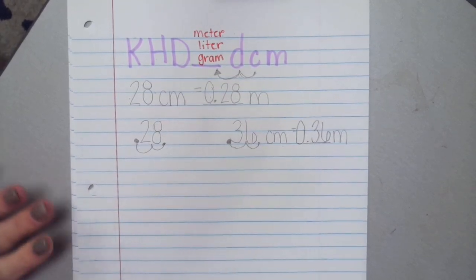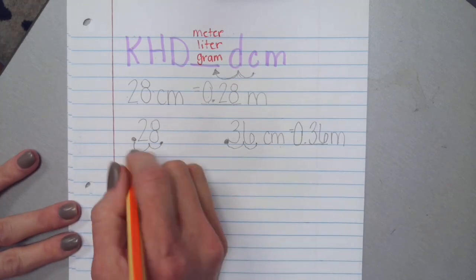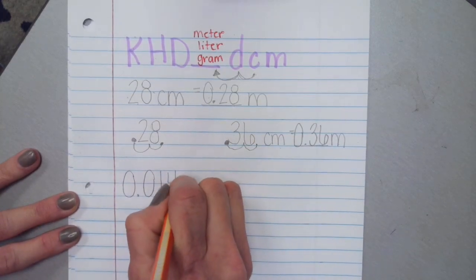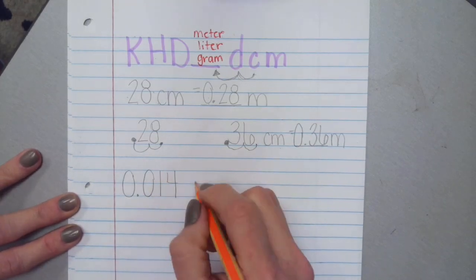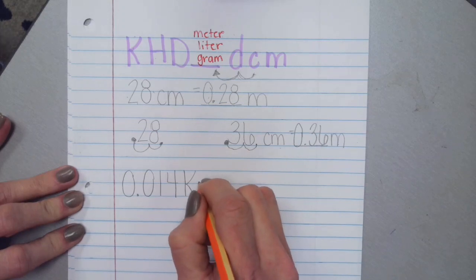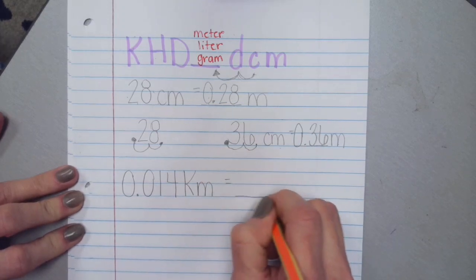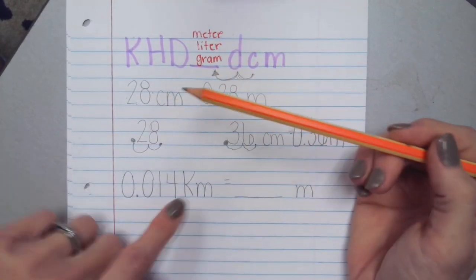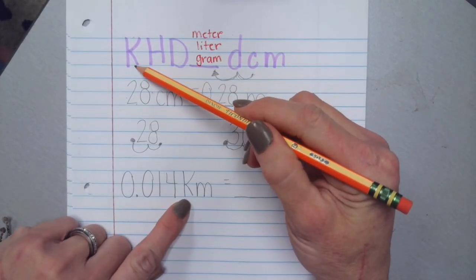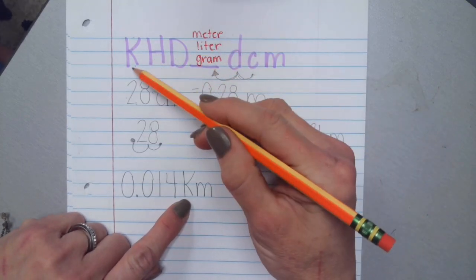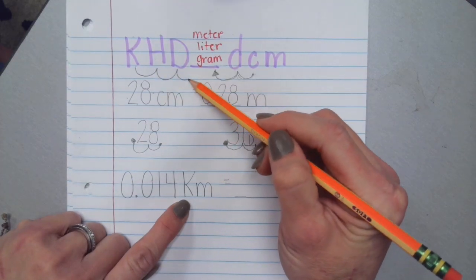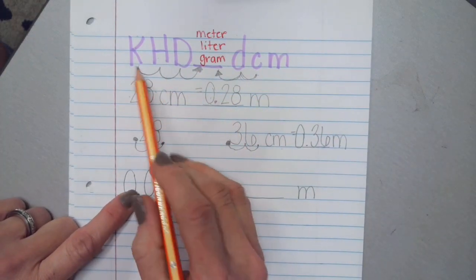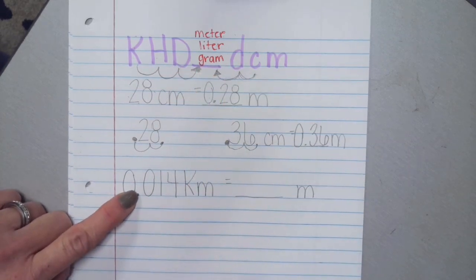Now, what if your number has a decimal already in it? What if I have like 14 thousandths? Let's have 14 thousandths kilometers. And I'm trying to go to meters. All right? So I'm going to start with kilometers, which is the K, and I'm going to move until I get to meters, which is the M. 1, 2, 3. What direction did I move? Forwards or backwards? Forwards. So that means I'm going to need to take my decimal and move it 3 places the same direction, to the right or forwards.